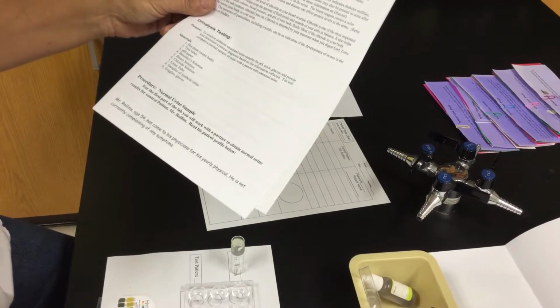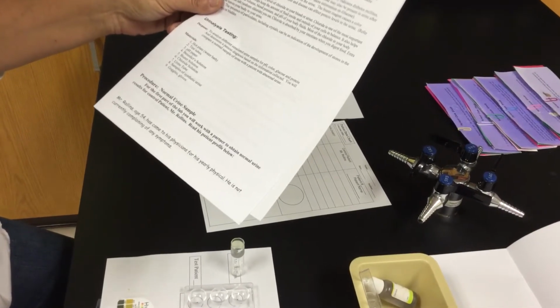So Mr. Rollins is age 54. He's come to the physician for his yearly physical, his yearly checkup. Along with blood, they usually will test urine. So he's not currently complaining of any symptoms. Because of his age, urine's one of the easiest things for them to go through and collect.